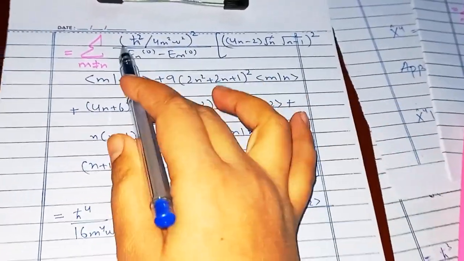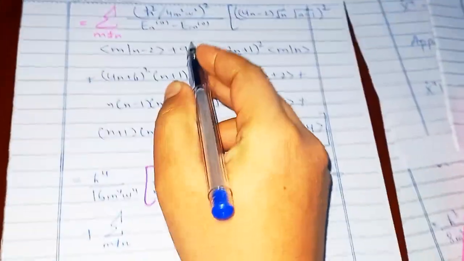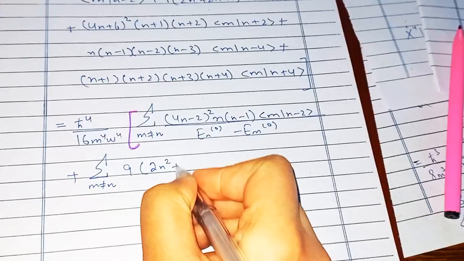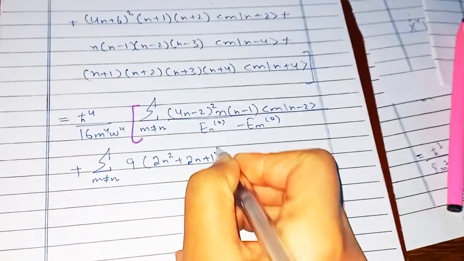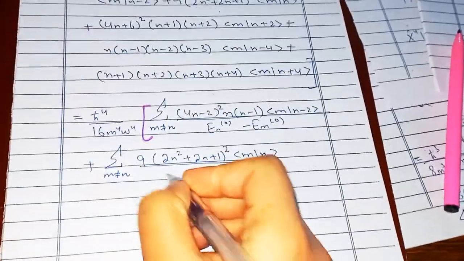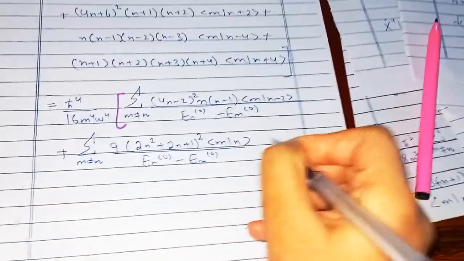Okay, we'll write the summation first. Then 9, we'll write what it is: (2n square plus 2n plus 1) whole square, and its bra-ket, which is this, and then the denominator, which is En(0) minus Em(0).